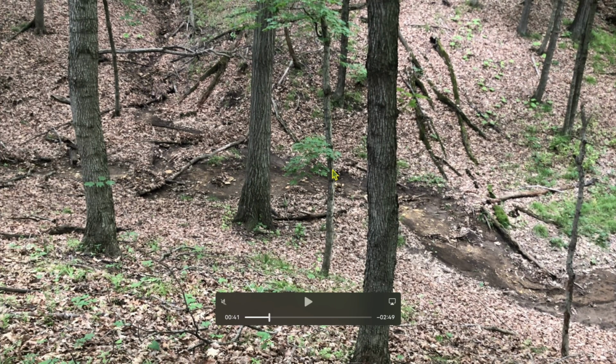You know, this one is struggling compared to this one, which has gotten more growth on it. It's more competitive. It's probably found its way to sneak into the overstory a little bit to where it's getting a little sunlight. And this one for sure is in the overstory.